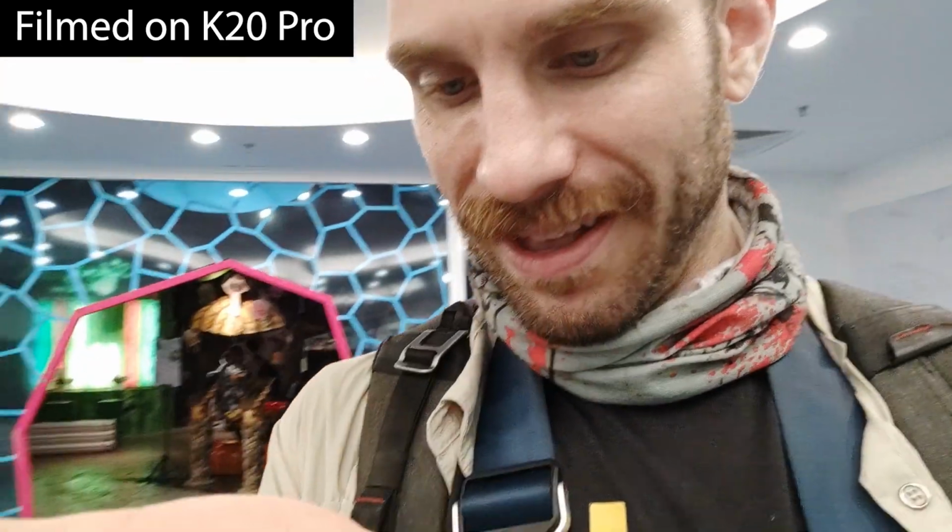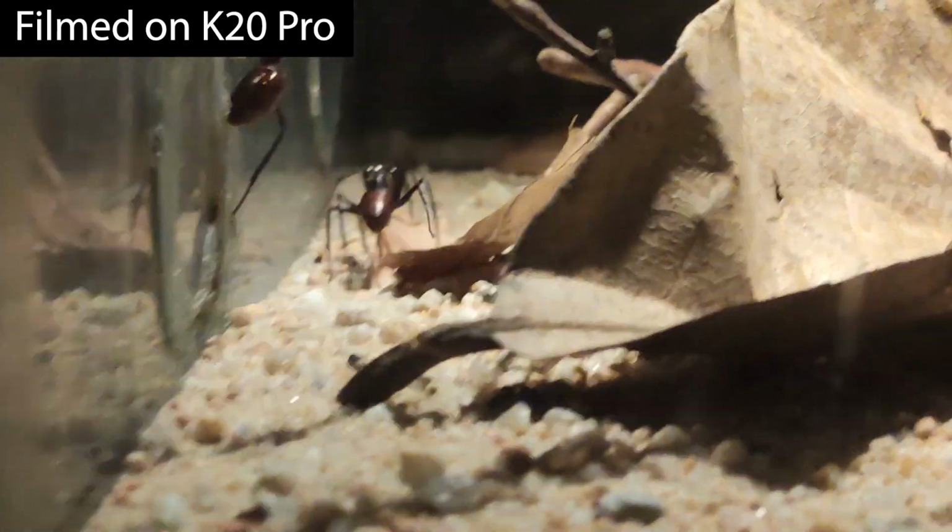Silkworm. If you've ever worn silk or touched silk, it comes from one of these little bad boys. They're sticky, but not that sticky as you guys can see.